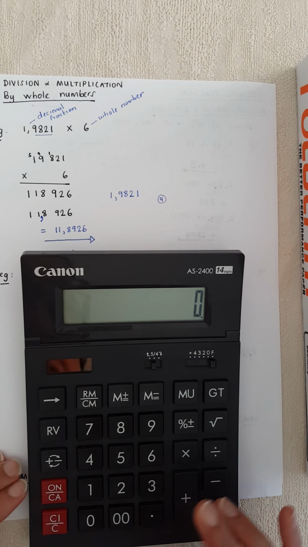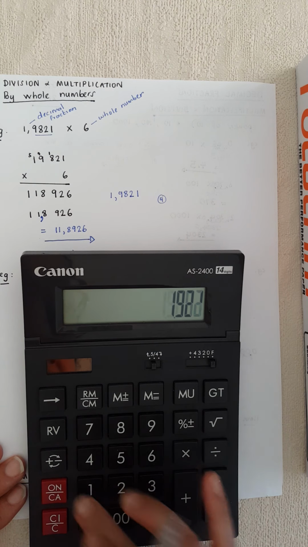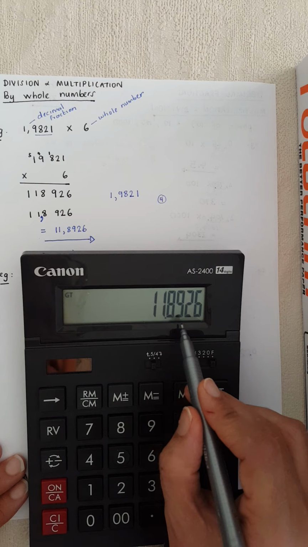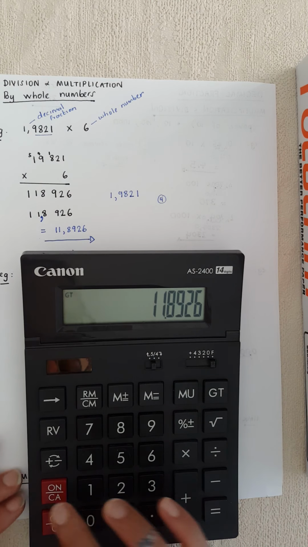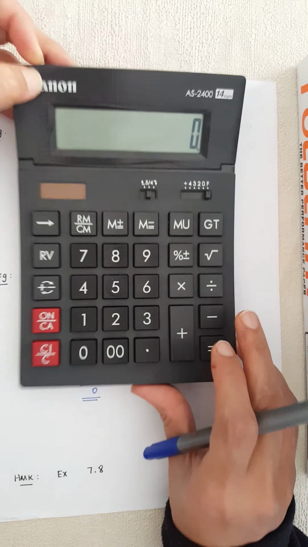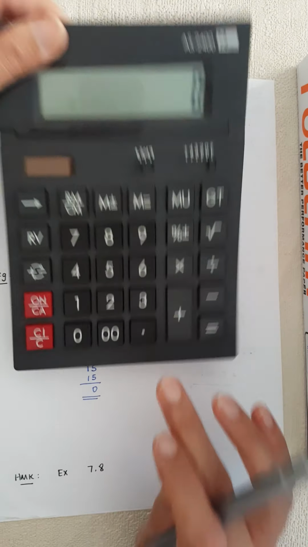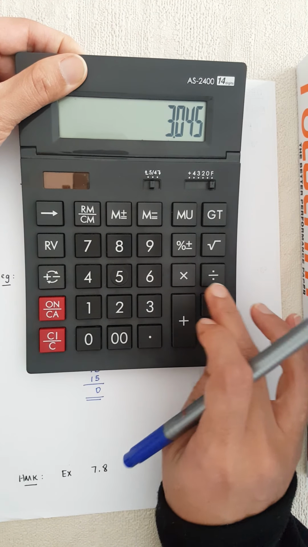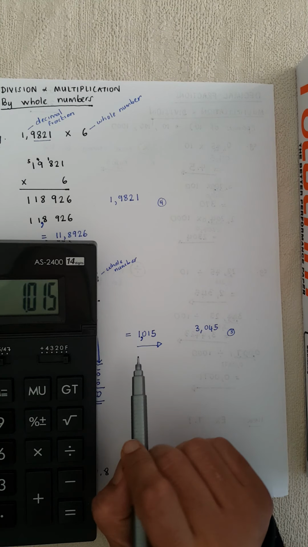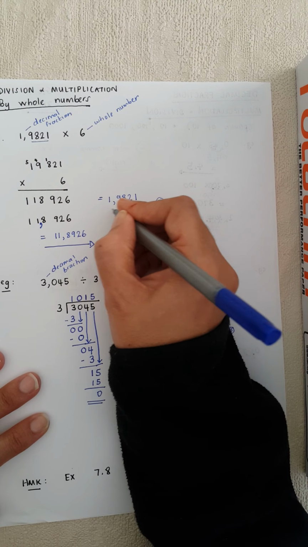Okay, let's do a test. You can only do a test on a calculator once you've done it. So we had 1,9821 times 6. We get 11.8926. Can you see that's correct? Then we have 3.045 divided by 3. 1,015. So my answers are correct. I know I've done my answers correctly.